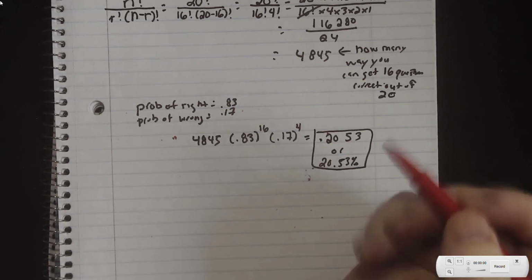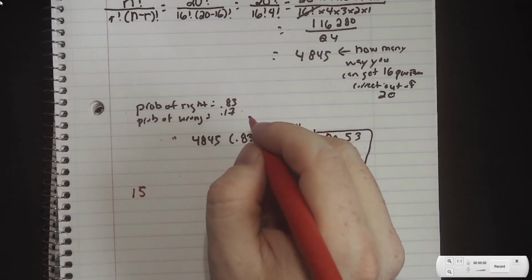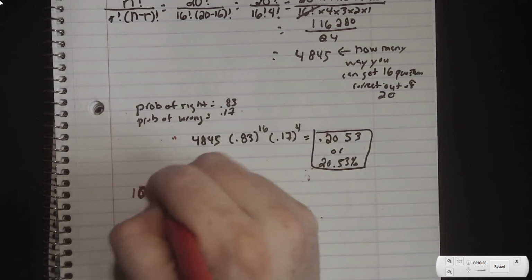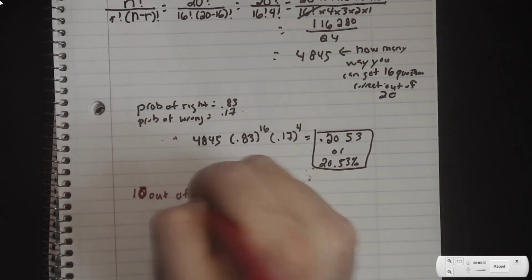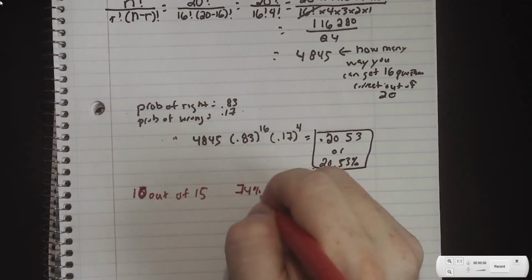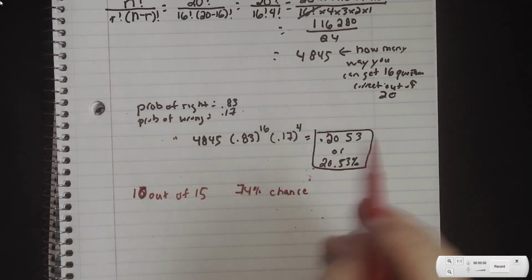So if we want 15 out of 20. No, wait, we want 10 out of 15. And we have a 74% chance of getting it correct. Or sorry, getting the job rather.